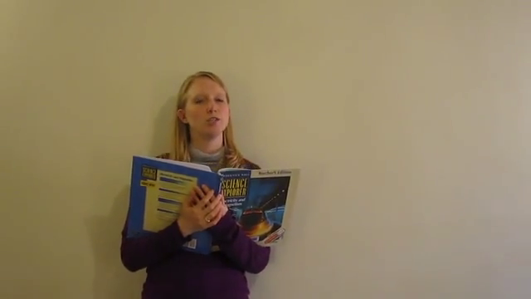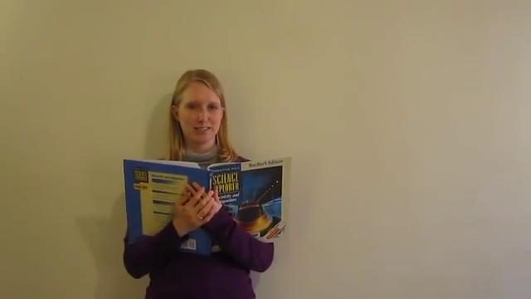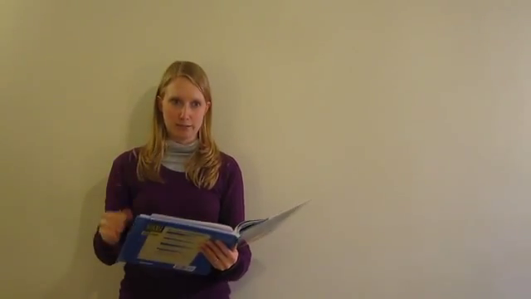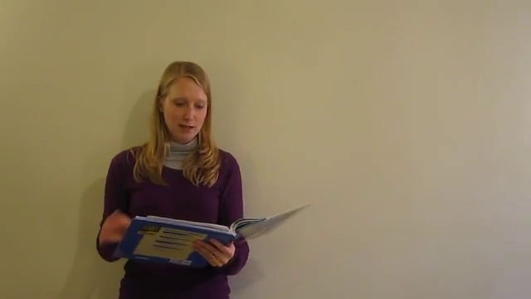Now let's think about, what kind of circuit does your house use? Well, if your house used a series circuit, every time one light bulb went out, the whole house would not be able to complete the circuit. Therefore, all the bulbs would go out. And you know that's not true. So therefore, all the circuits in your house are parallel.